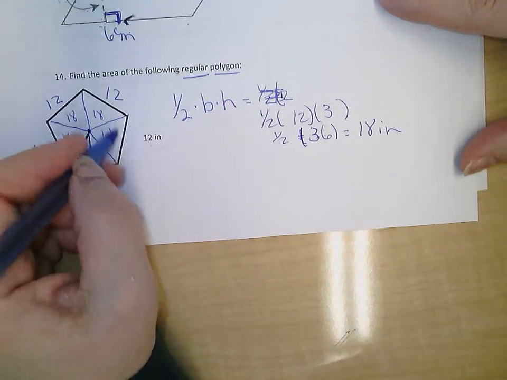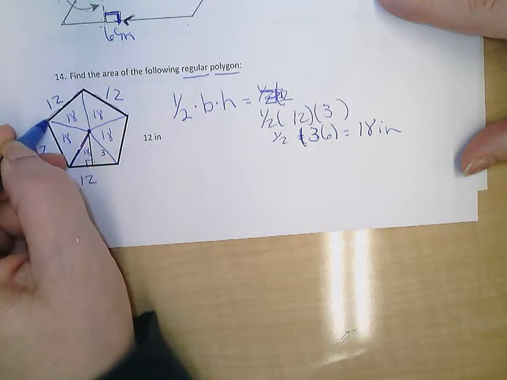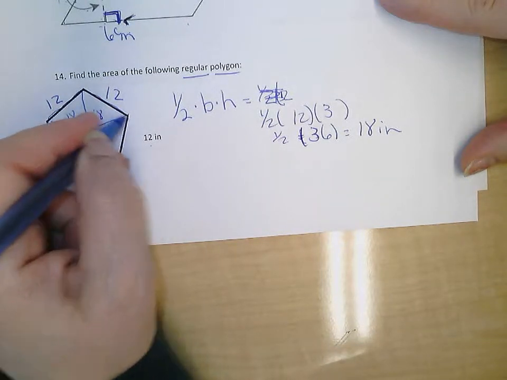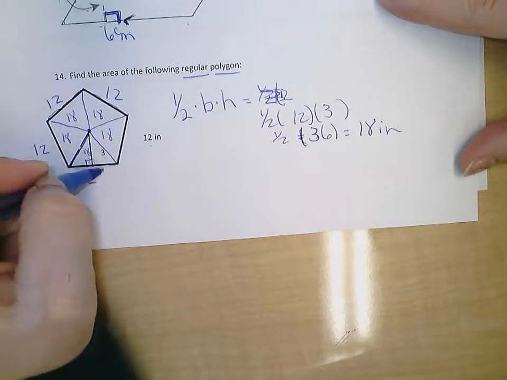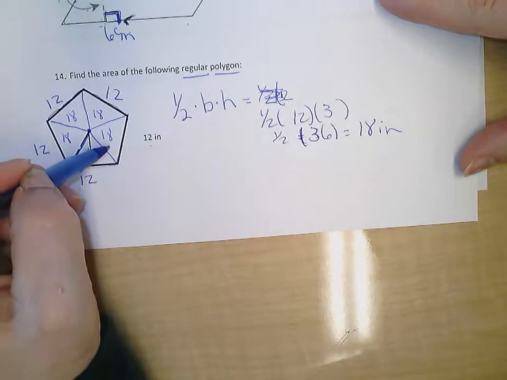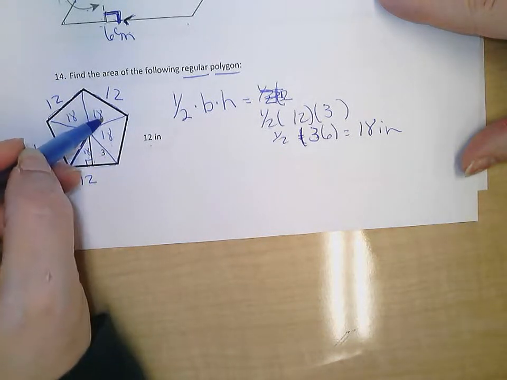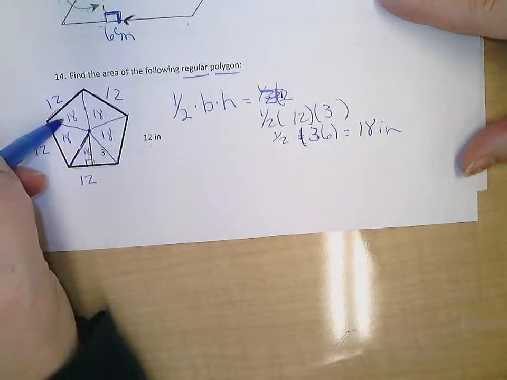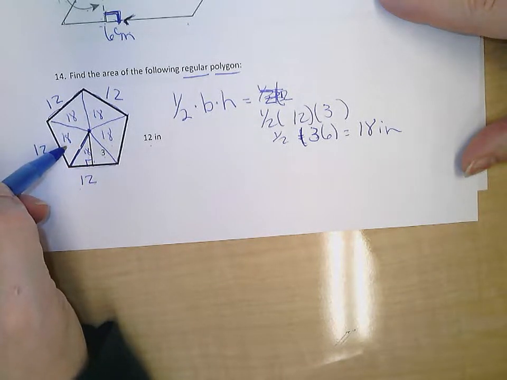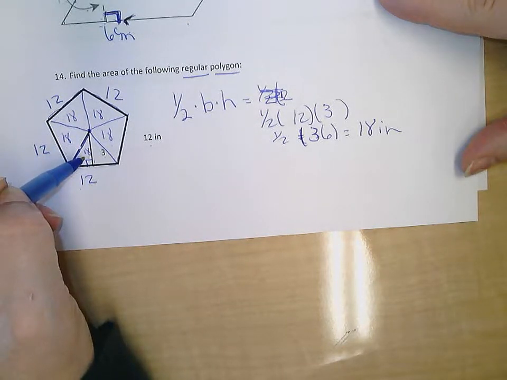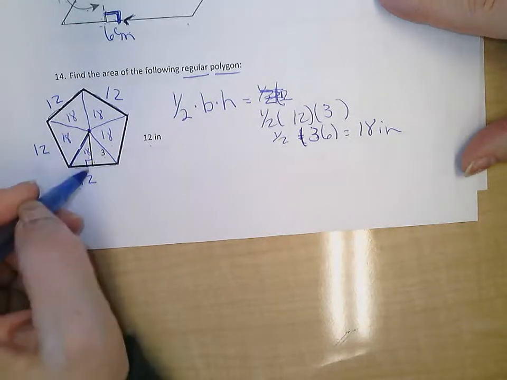Now remember, our perimeter says that we would be on the edge. So I'm not interested in the perimeter, I'm interested in the number of squares that are inside. That means that there would be 18 squares here, 18 squares here, 18 squares here, 18 squares here, and 18 squares here. So how many total do we have?